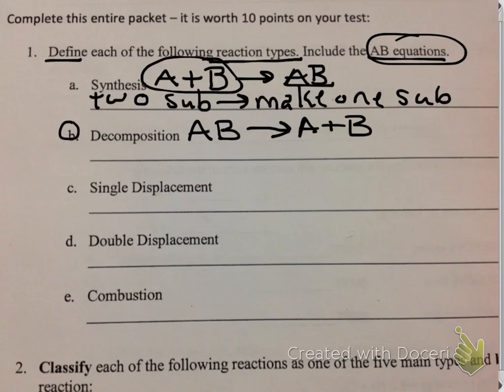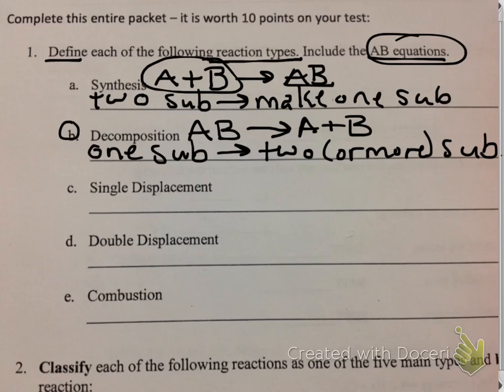Okay, so in these, a simple way to put it is that you have one substance that's breaking down into two, and sometimes you can get more substances. So synthesis and decomposition are exact opposites. So synthesis, 2 to 1, decomposition, 1 to 2.